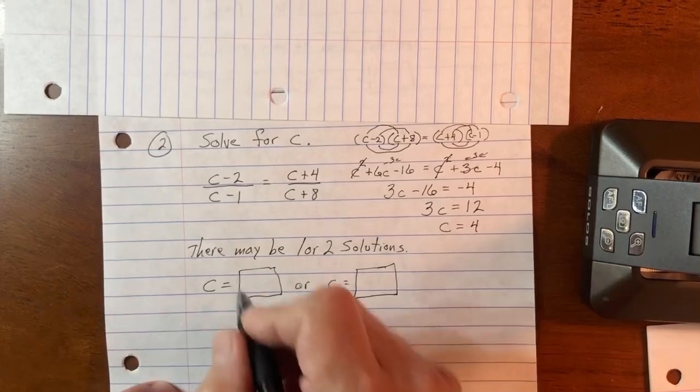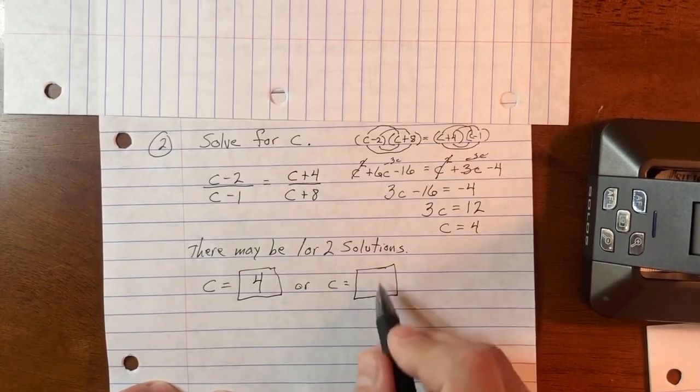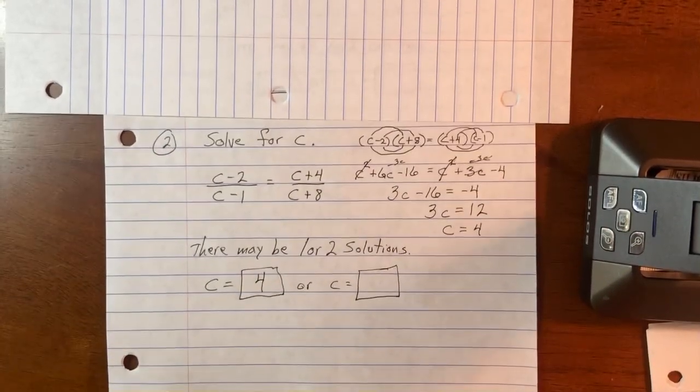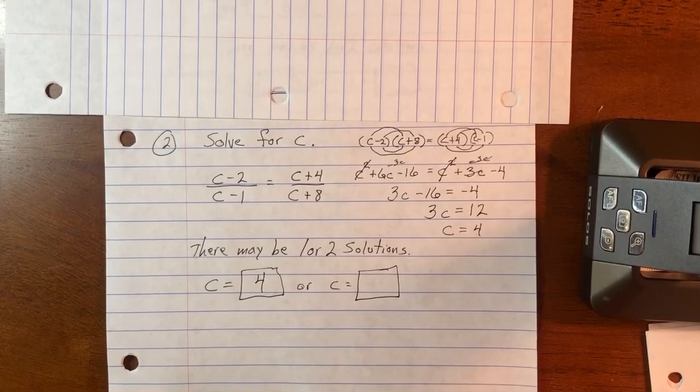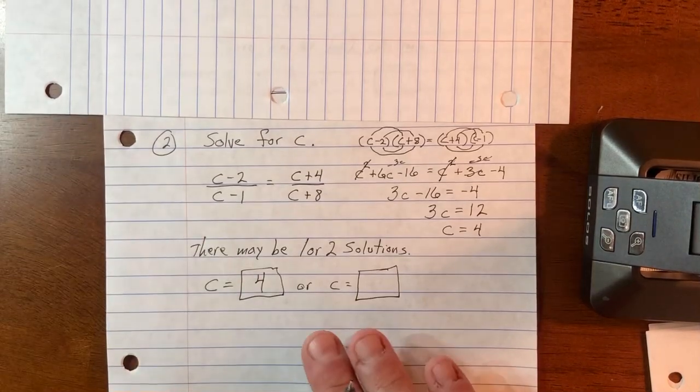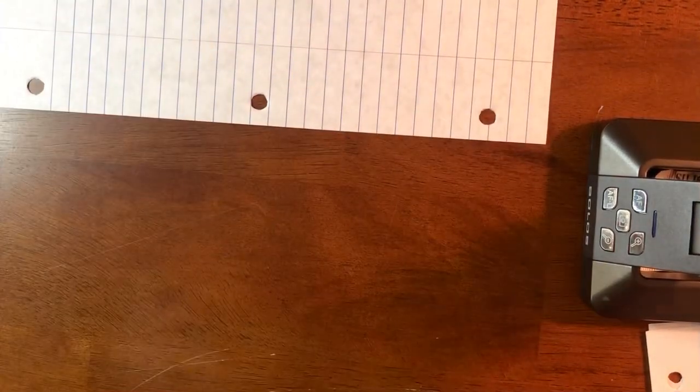So again, we've only got one solution. The answer is 4. This answer blank you can leave just blank, because there is only one solution. All right, let's try another one. Let's try one where there's more than one solution.